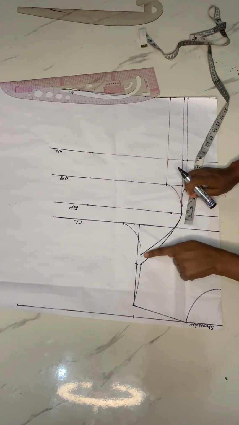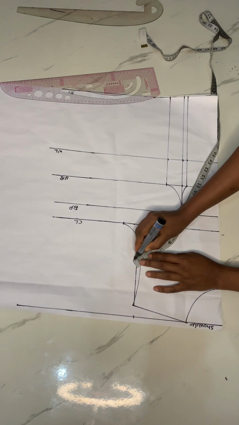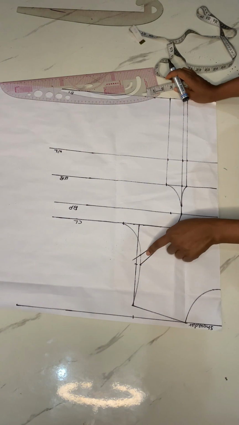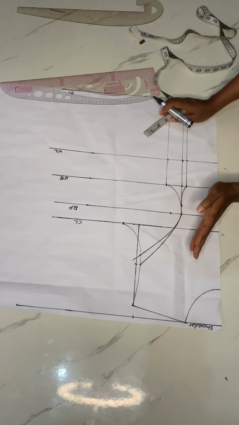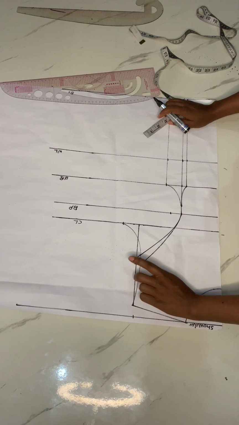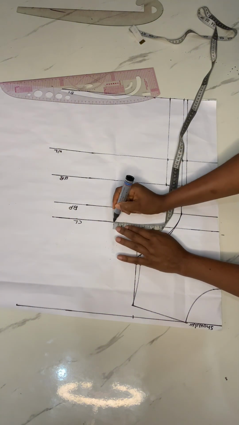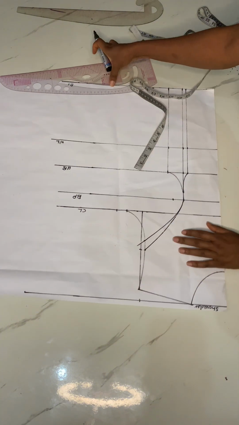The next thing you should do is to extend this line, this point, by 1 inch. The reason for this extension is so you don't have shortage of fabric when joining the side front back to the center front. So that is the reason we extend it by 1 inch. Then the next thing now is to replace that 1 inch on your chest line this way. Then connect this point back to this point.